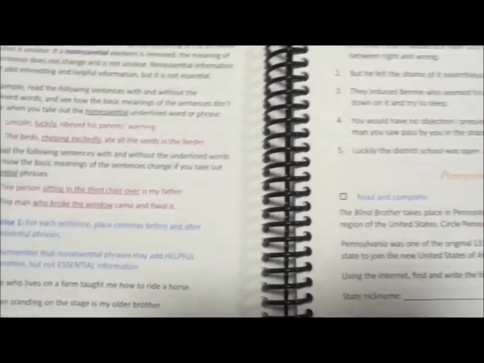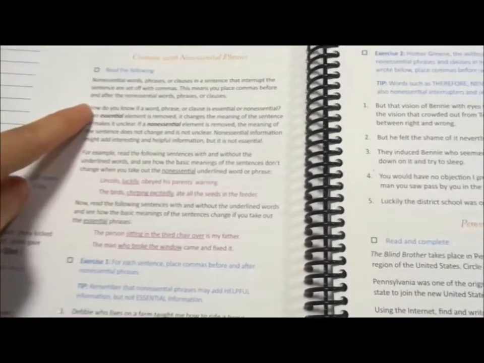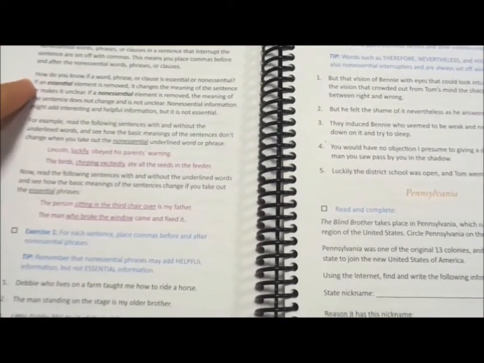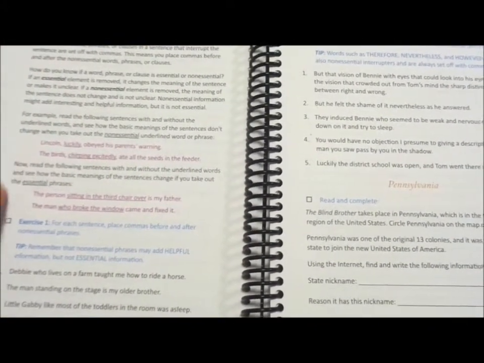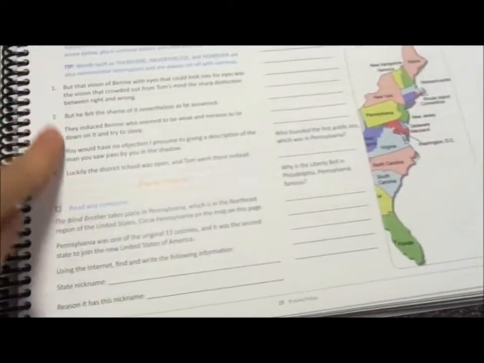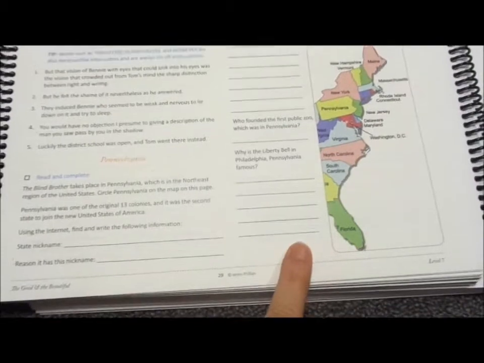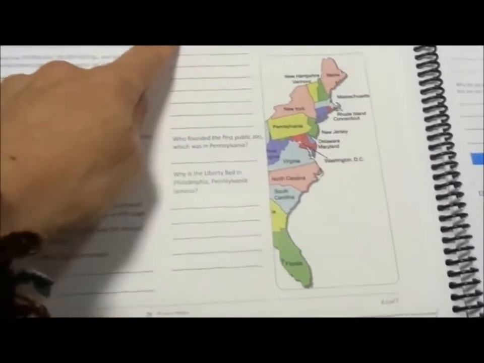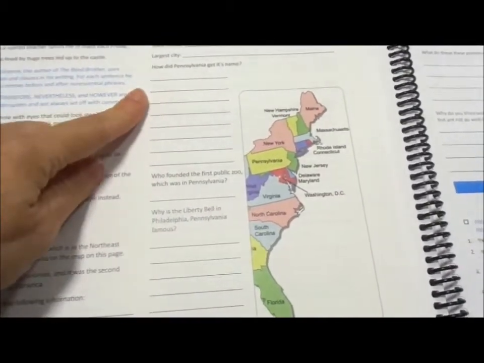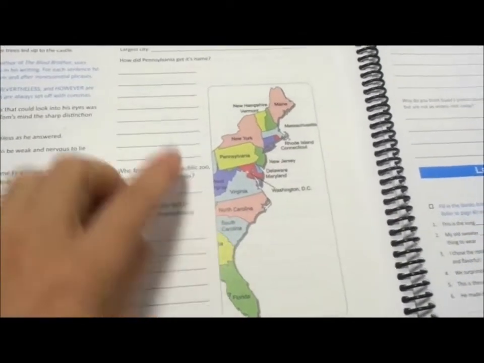At the beginning, in the first course book, here in lesson 9, we're reading about different phrases. We're reading about grammar and how we read and write. We're doing some grammar exercises. We're studying Pennsylvania. We study the 13 colonies here in this book. We're talking about how did Pennsylvania get its name? Why is the Liberty Bell famous? We've got our geography work. Same lesson, we're reading about paraphrasing and how to not plagiarize.